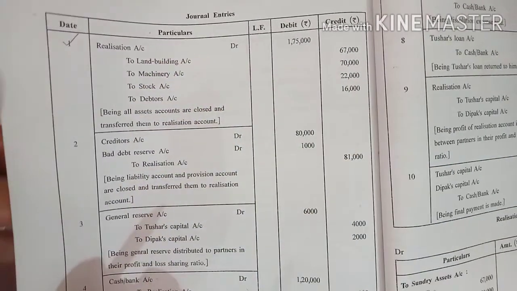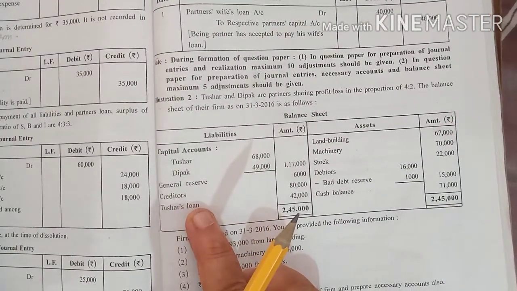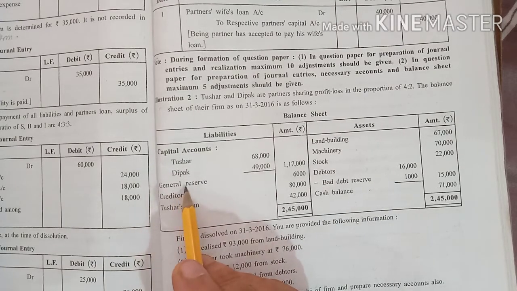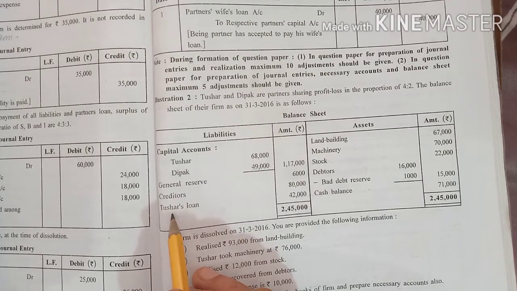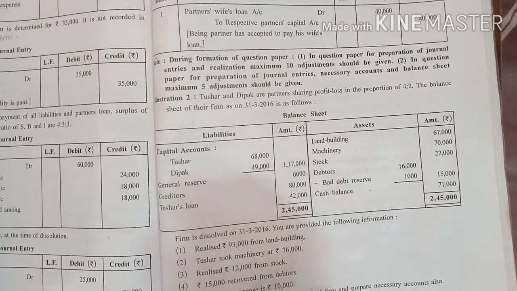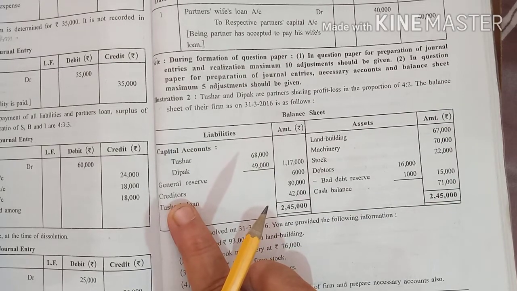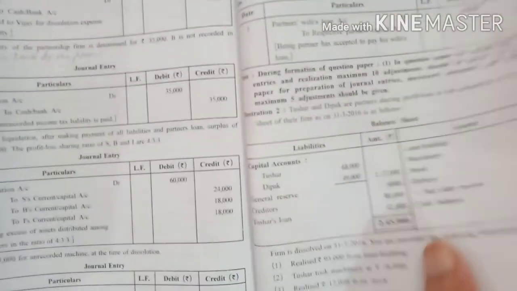First entry is over. Second entry, liability side: if anything is there to be transferred to the realization account. Capital will not transfer. General reserve will go directly to the partners' capital accounts. Creditors will transfer. Partner's loan will not transfer. Only one you are getting, creditors, and it is a credit balance. We have to make it a debit. So debit is the creditors account, that is creditors account debit to realization 80,000.